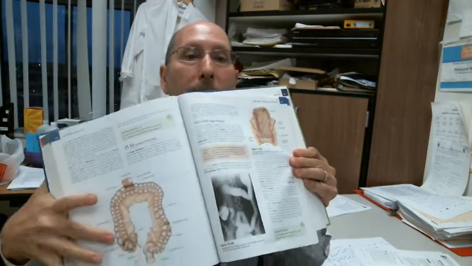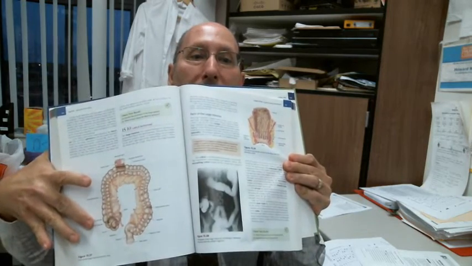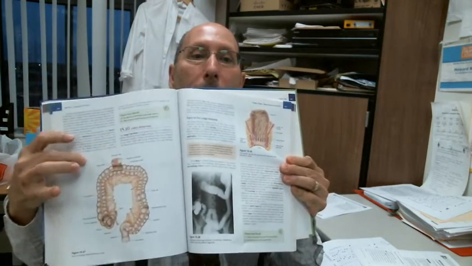I'm going to show you a picture in the book. Okay, on page 426, if you look at the left side of the picture right where I'm pointing over here, there's the picture: cecum and the appendix, ascending colon, transverse colon, and descending colon, okay?